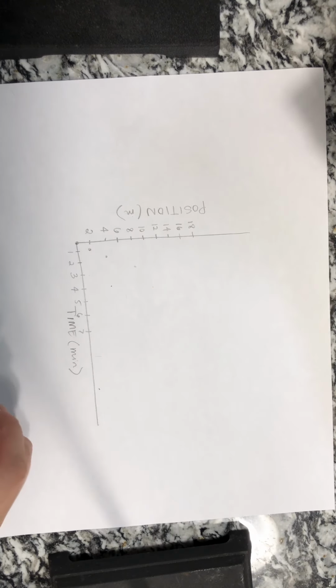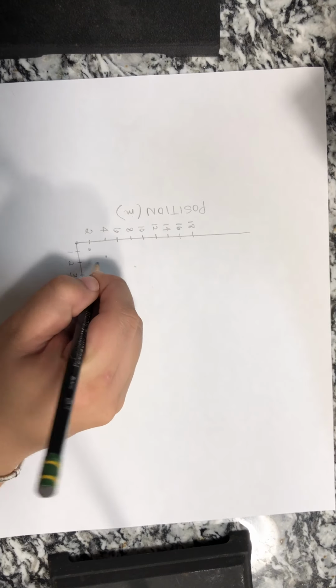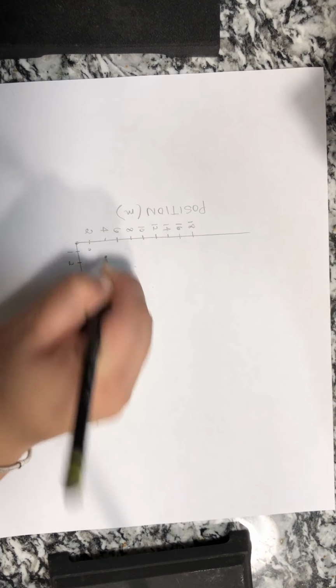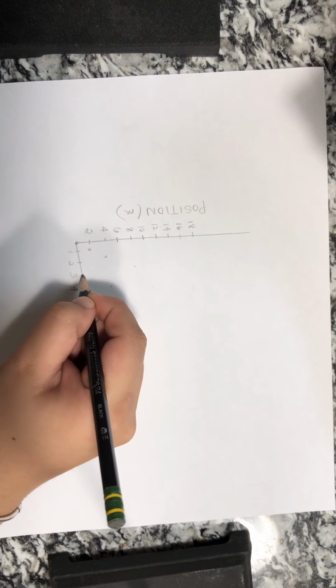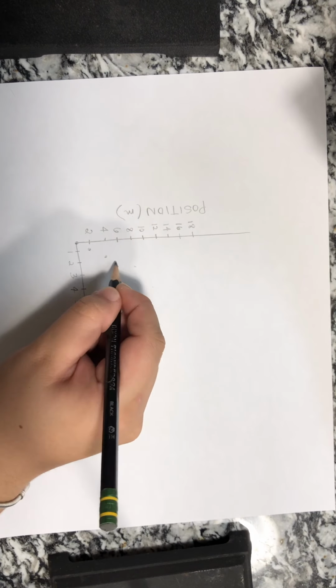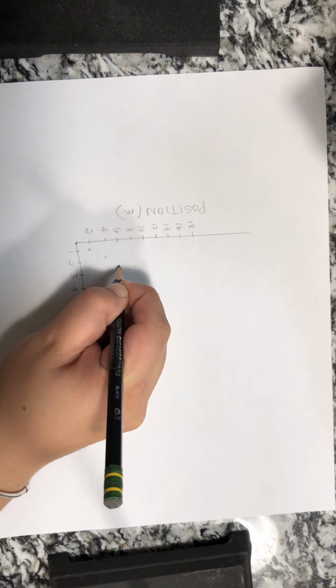And then at 4 meters, I was at 2 minutes. So I'm going to put that point here. At 6 meters, 3 minutes had passed.